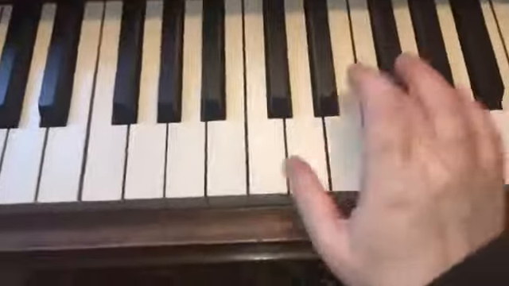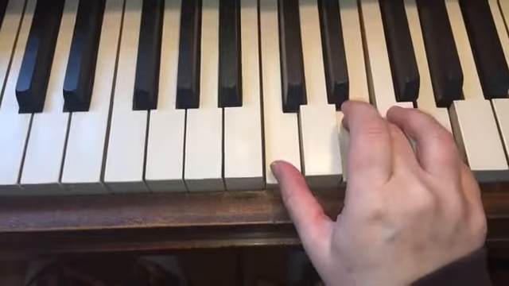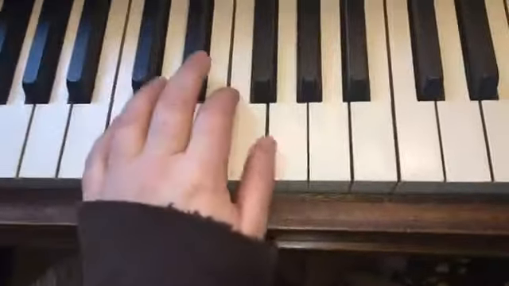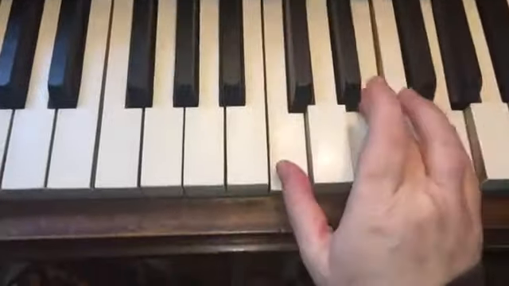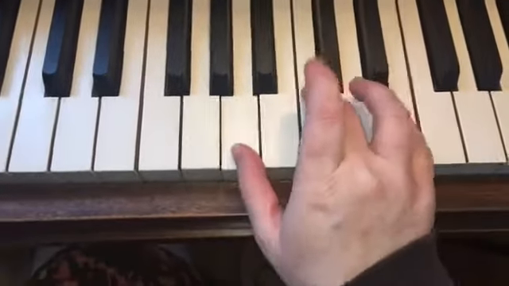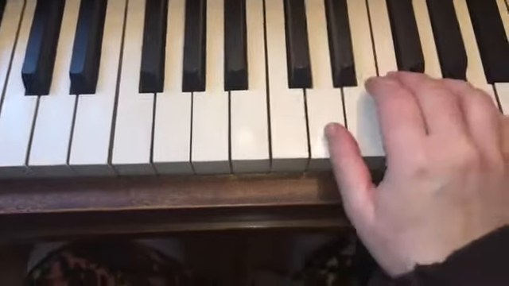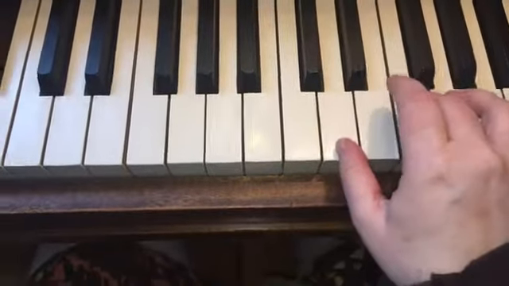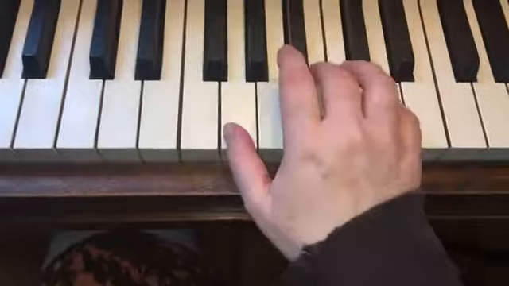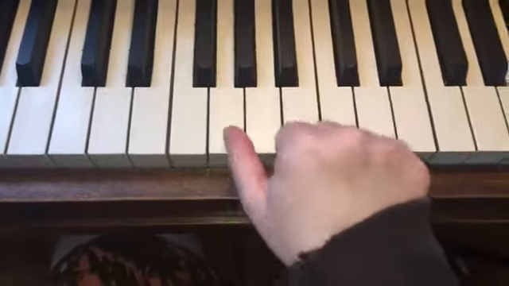Now the right hand is going to go 1, 2, this is the new thing, 3, 4. So for all the 4 counts that this one's holding, this one's going to play for every beat. Then it's going to move 1, 2, 3, 4, 1, 2, 3, 4, 1, 2, 3, 4. So the spots always match.